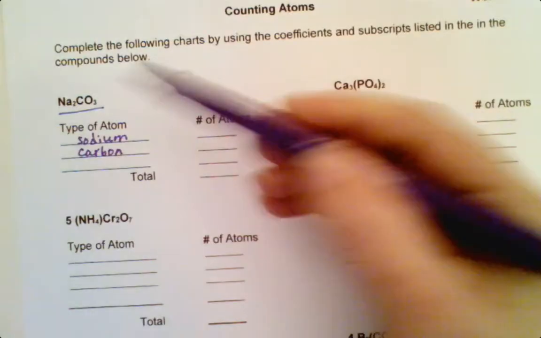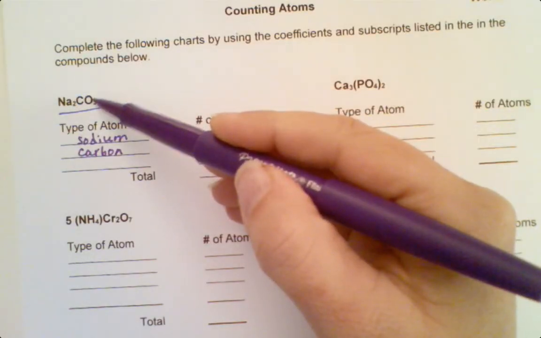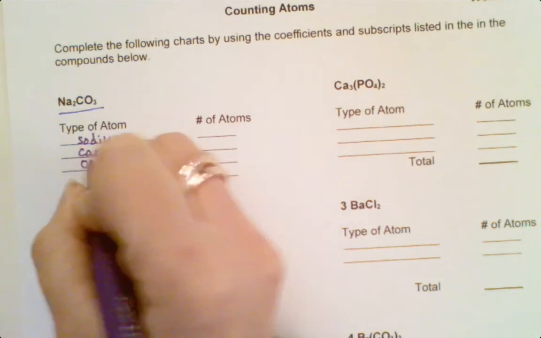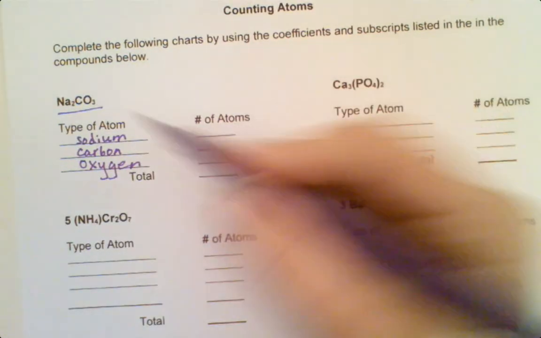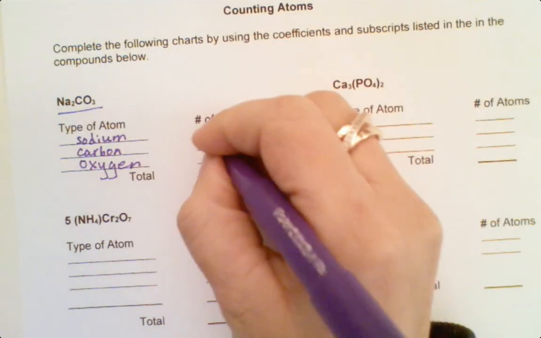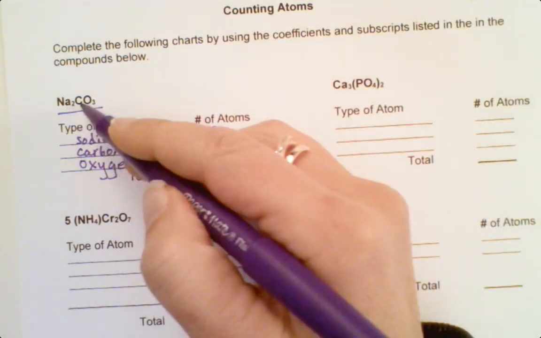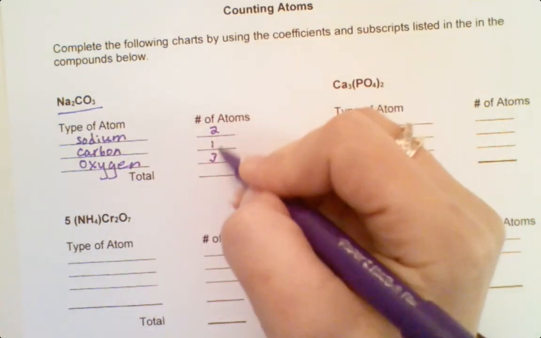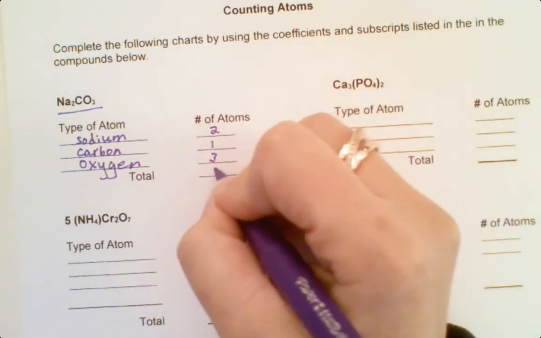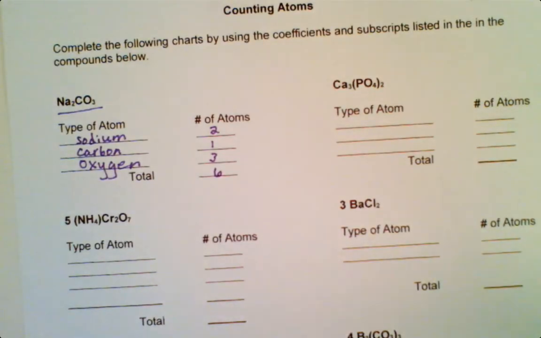Then I come to the next capital letter, so that means it's a new atom. So that is oxygen. Then I'd like you to tell me, okay, in this particular compound, there are 2 sodium atoms. There's 1 carbon, 3 oxygens. Add those up, and you have 6 atoms in total.